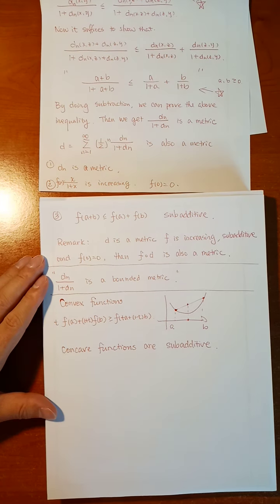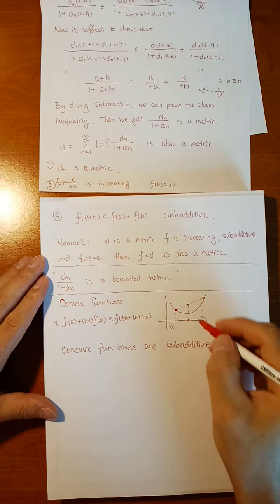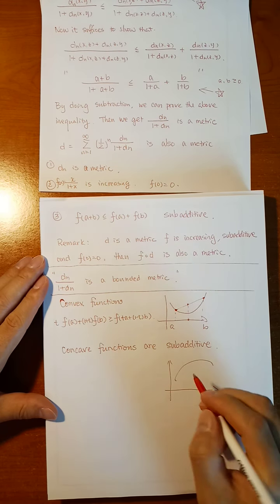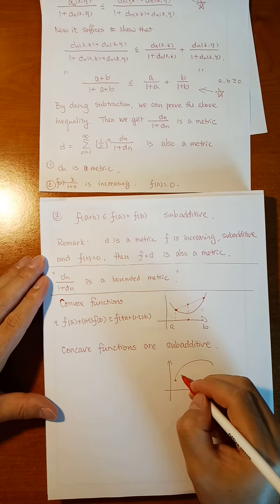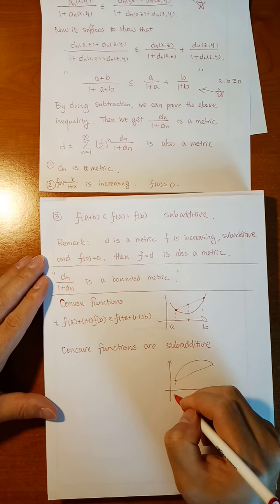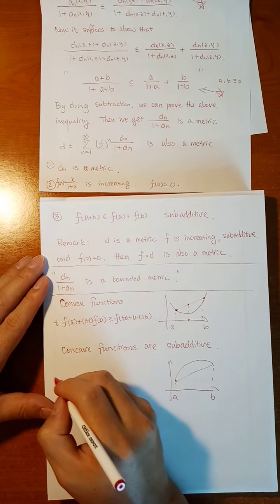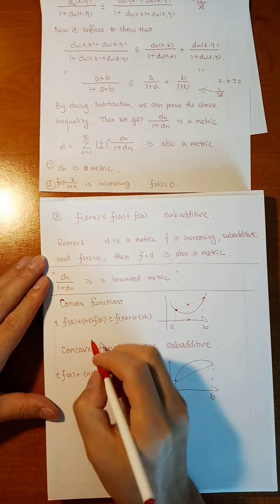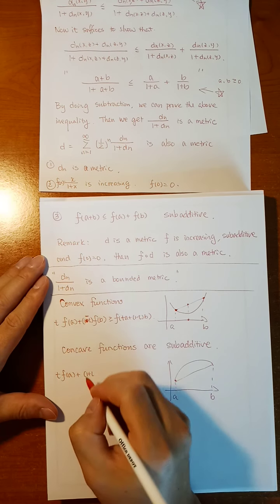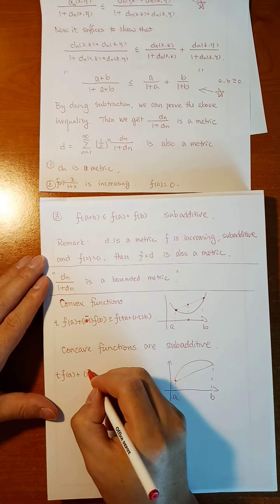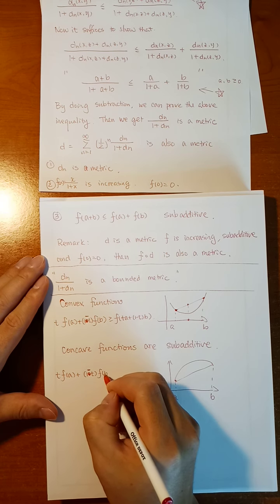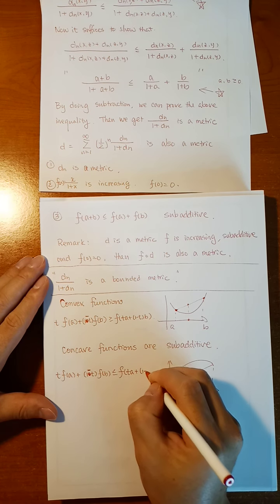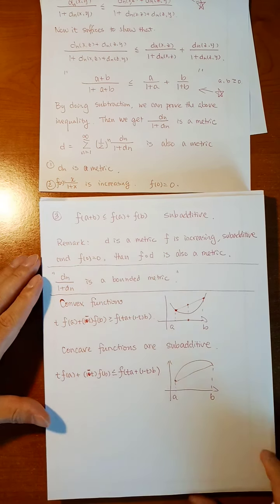Okay, so what is a concave function? A concave function is like this. This is a, this is b. t f(a) plus (1-t) f(b) is less than or equal to f(ta + (1-t)b).